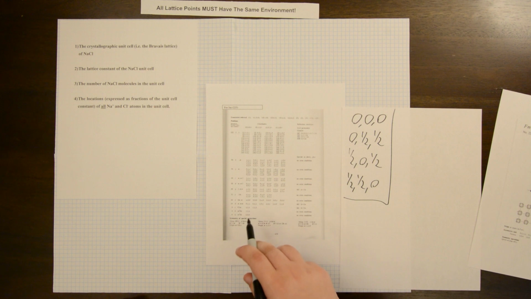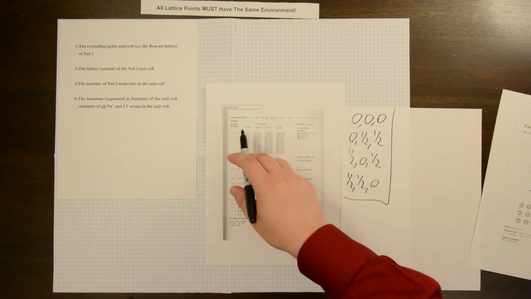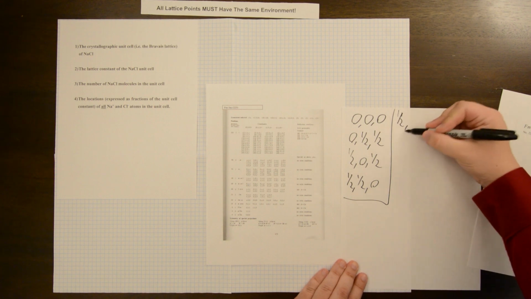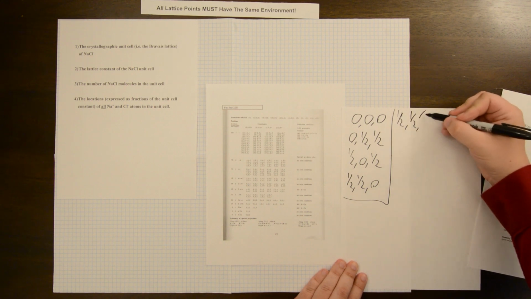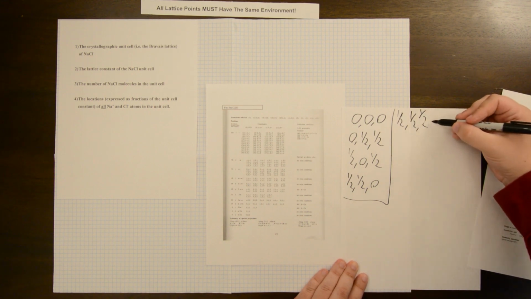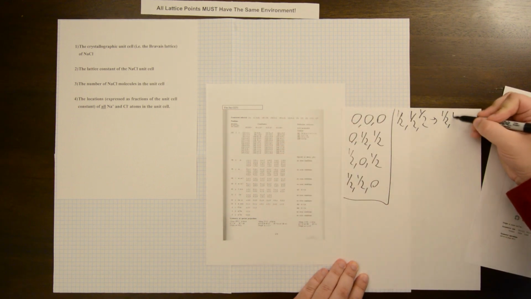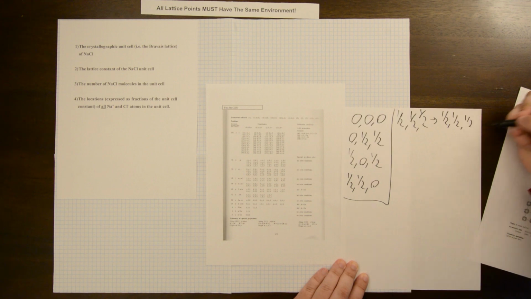So we have half, half, half as our start, 0, 0, 0. So that's half, half, half, then plus 0, 0, 0 goes to half, half, half.